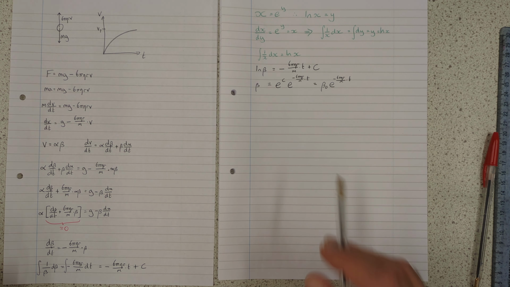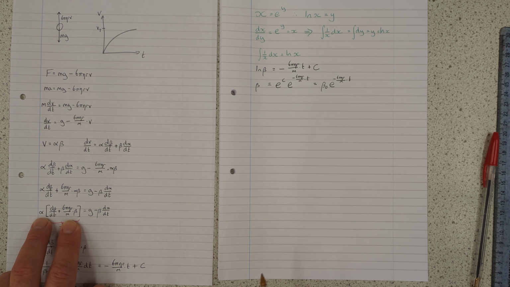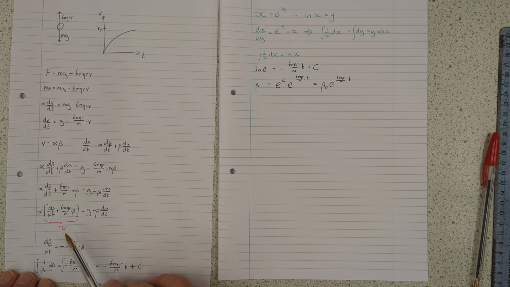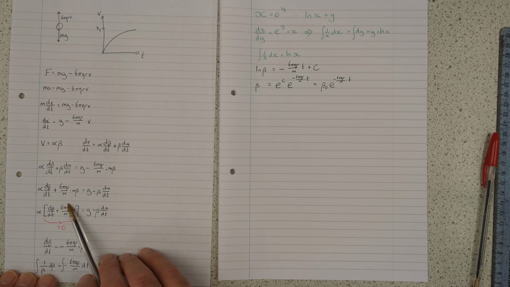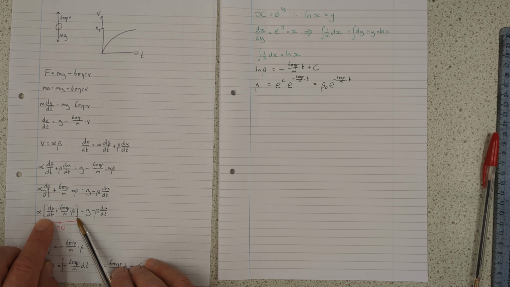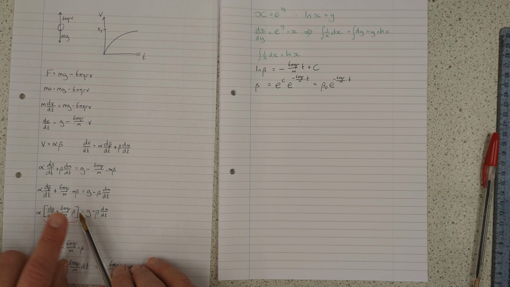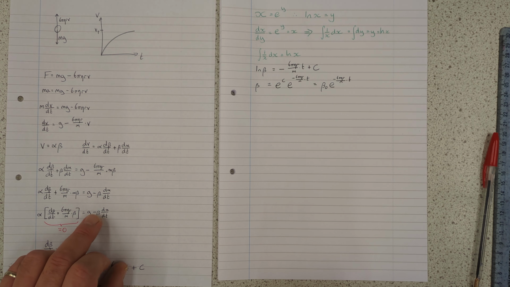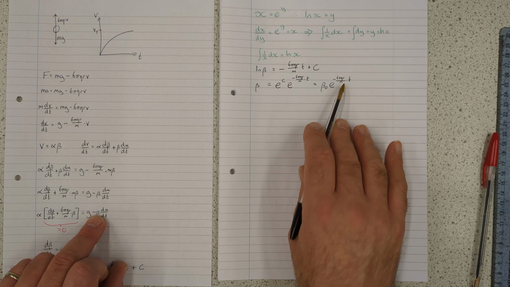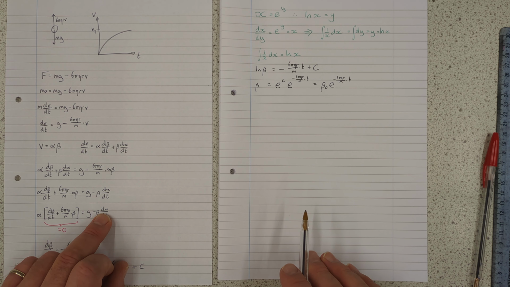We've got a good start. We've now got an expression for beta. We now know what beta is. So let's look back over here. Over here, we're saying that this term is equal to 0. Well, if that term is equal to 0, then alpha times 0 is equal to 0. So we've now got 0 equals g minus beta, we know what beta is, multiplied by d alpha by dt.